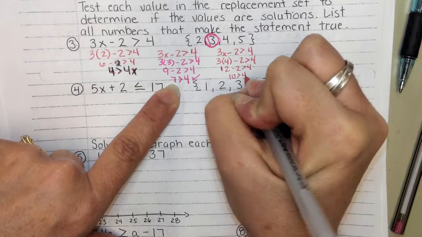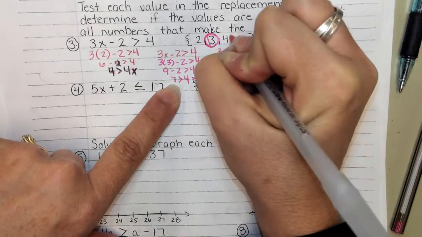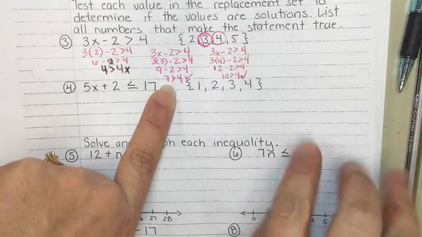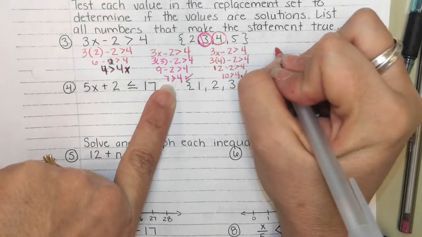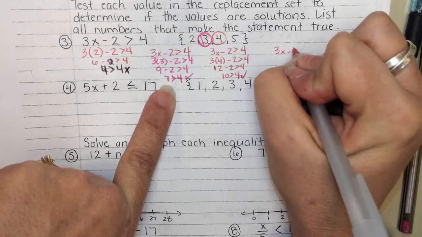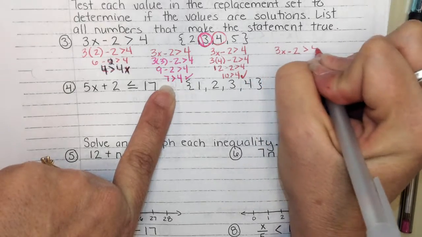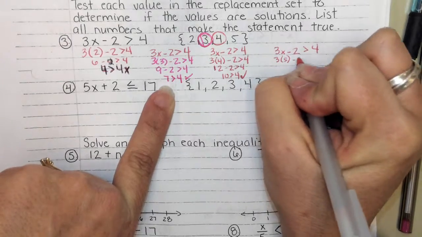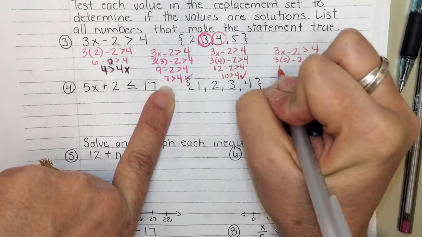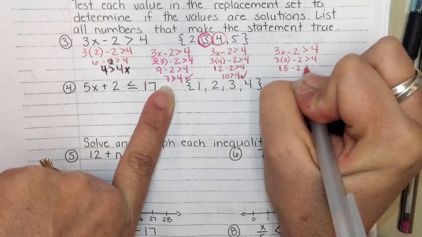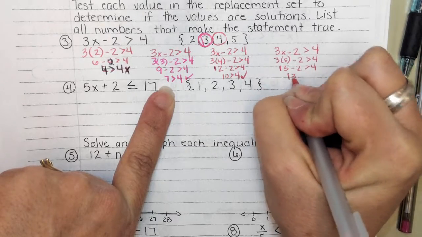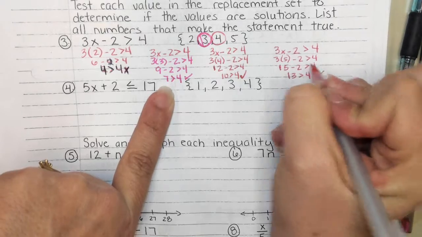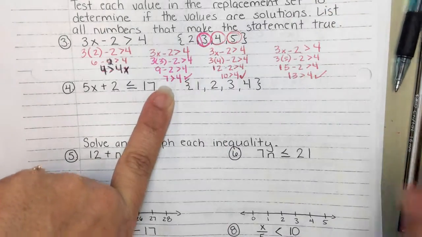10 is greater than 4. Yes. Circle it. Okay, I'm going to do the 5 now. 3x minus 2 is less than... 3 times 5 is 15. Minus 2 is 13, is greater than 4. Yes. And you circle the 5.